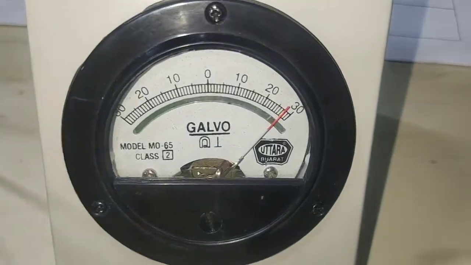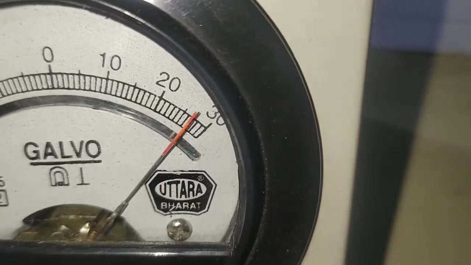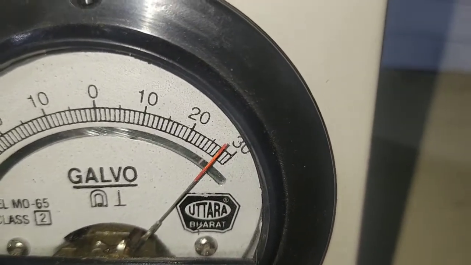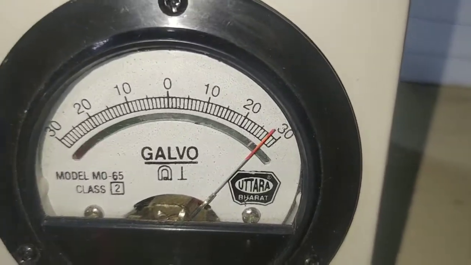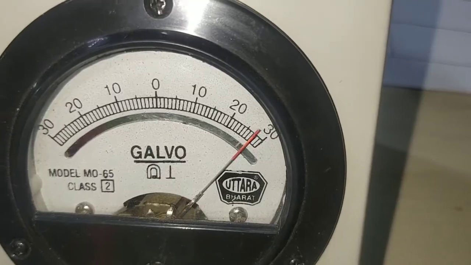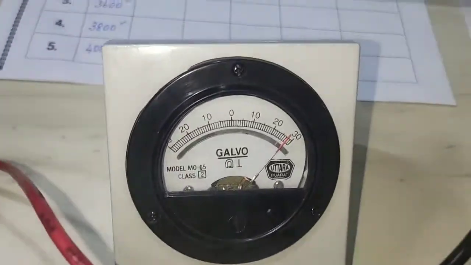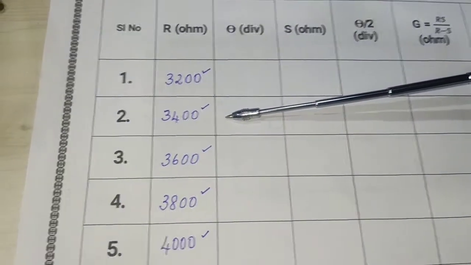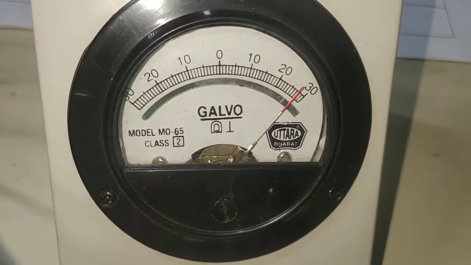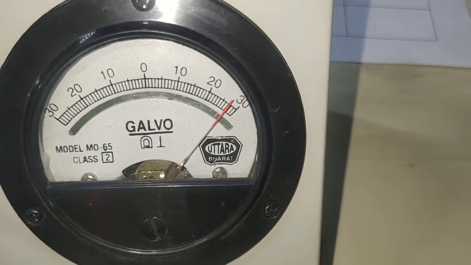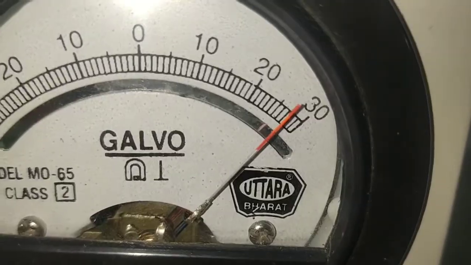You need to record theta, so please record theta values and post it in the chat box. So we continue with trial 2, part 2. The recorded theta value for trial 2 is 27 divisions. Note 27 divisions on the galvanometer.